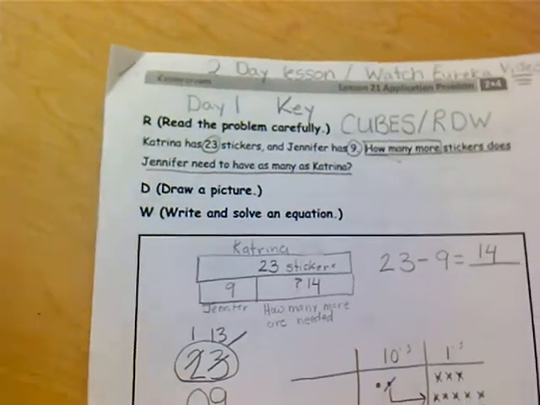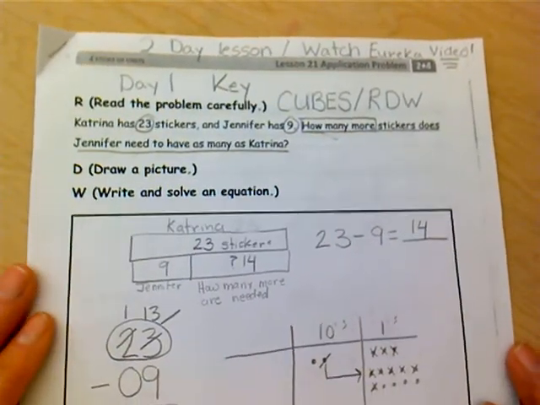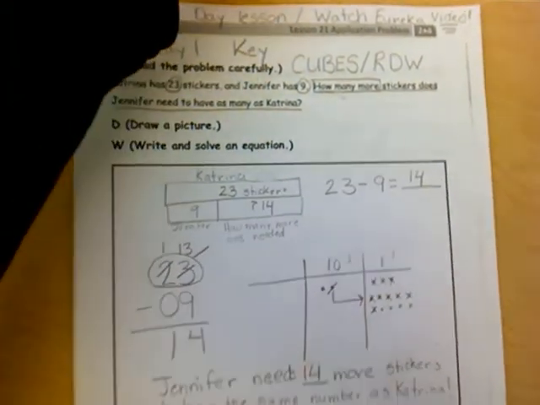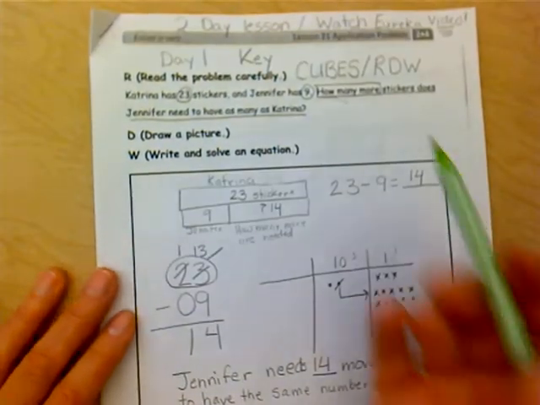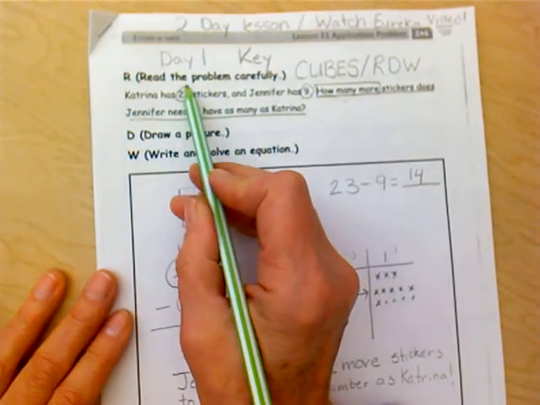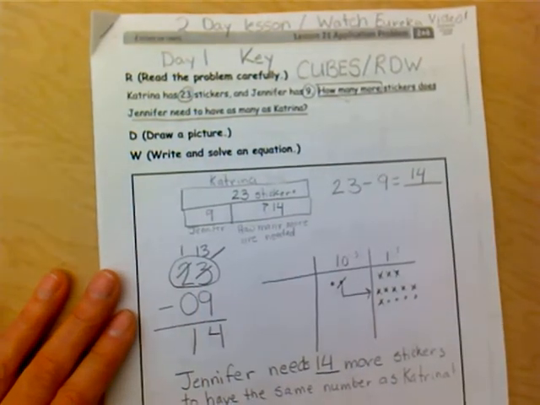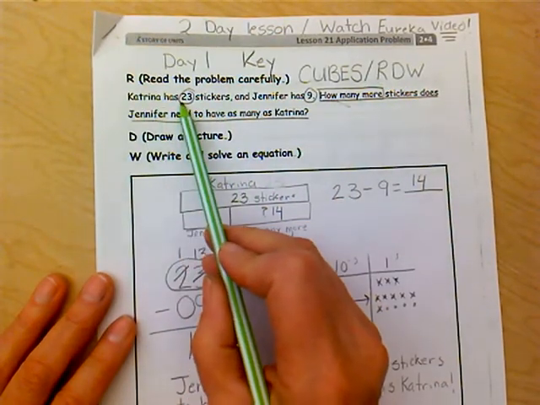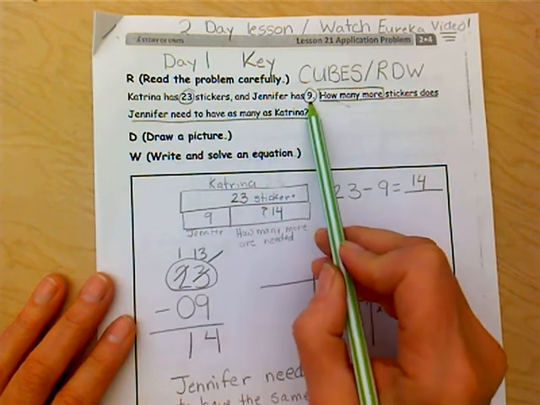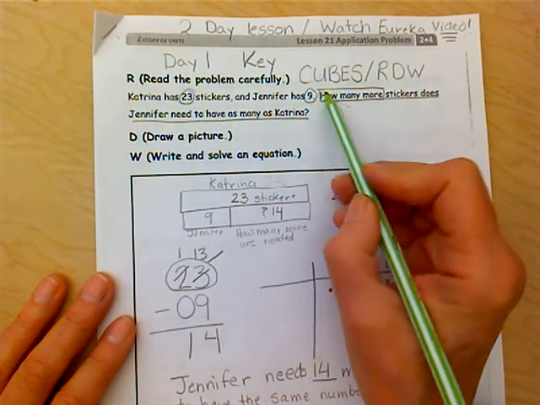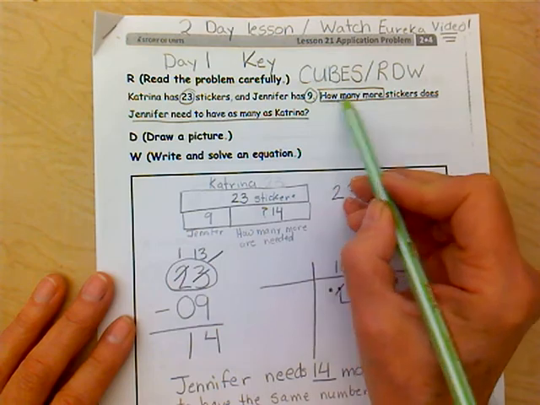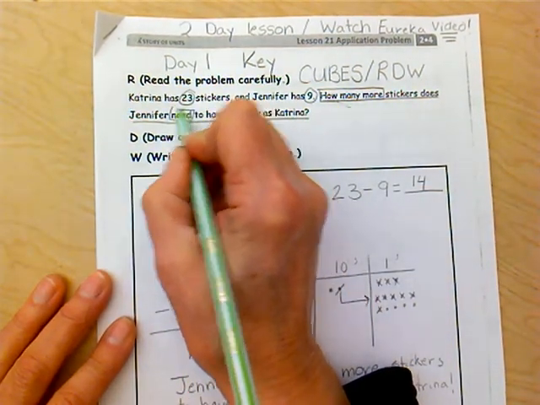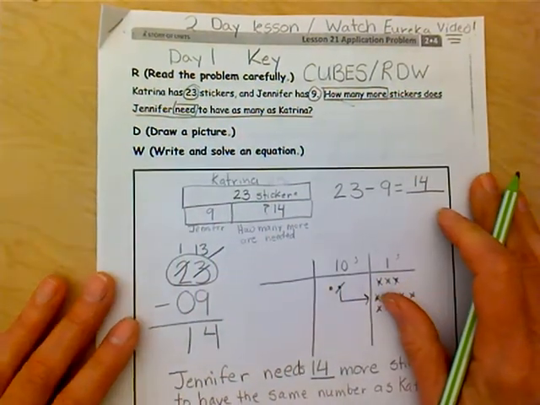All right, so here we are back, and I am going to go through these problems with you and see how well you remembered how to decompose a 10. So we started off with Katrina, who had 23 stickers, and Jennifer, oh dear, that is so hard to read. Oh, that's a little bit better. Katrina had 23 stickers, and Jennifer had 9 stickers. Circling the numbers, boxing these keywords, how many more stickers does Jennifer need to have the same number as Katrina?